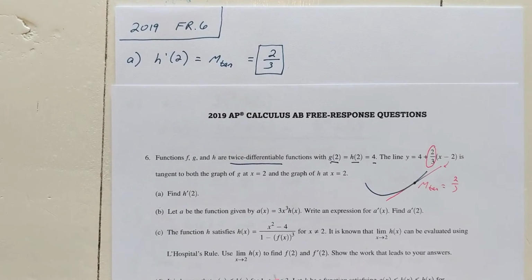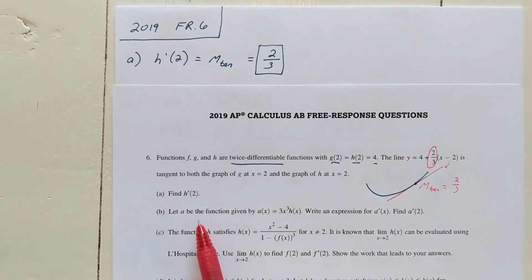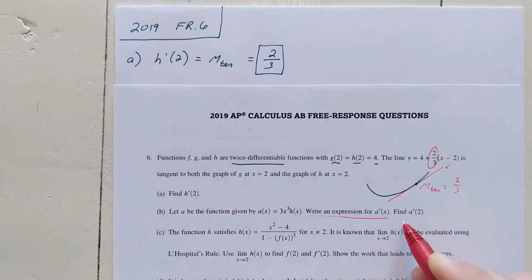All right, as we take a look at part B right here, it says to let A be a function given by this convoluted mess right here, 3x cubed multiplied by the function h of x, and 2 questions here. First, write an expression for A prime of x, and then use that expression to find the value of A prime of 2. So, A prime of x first.